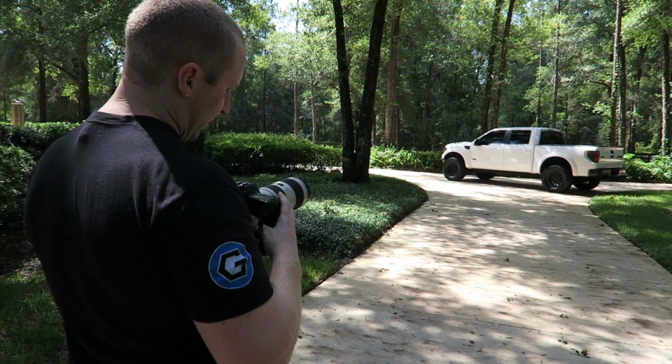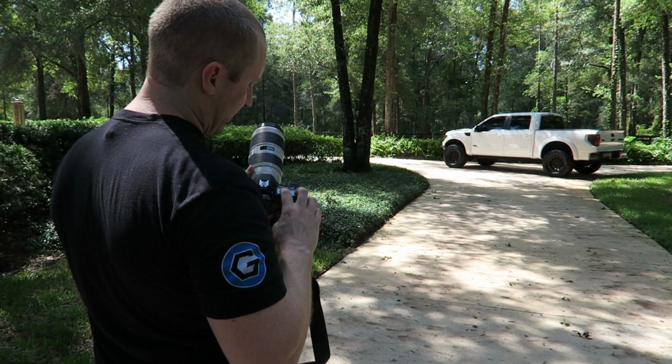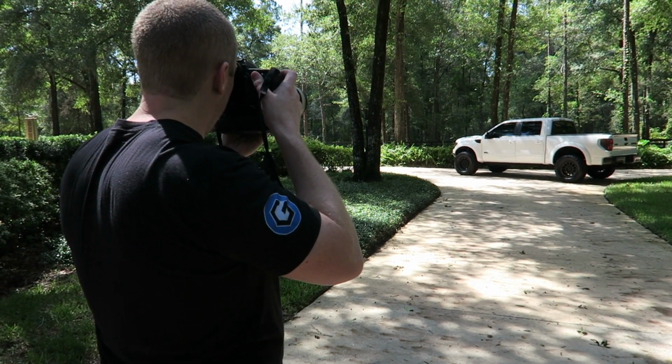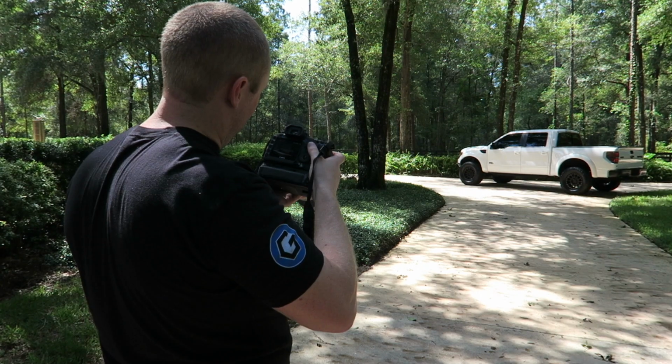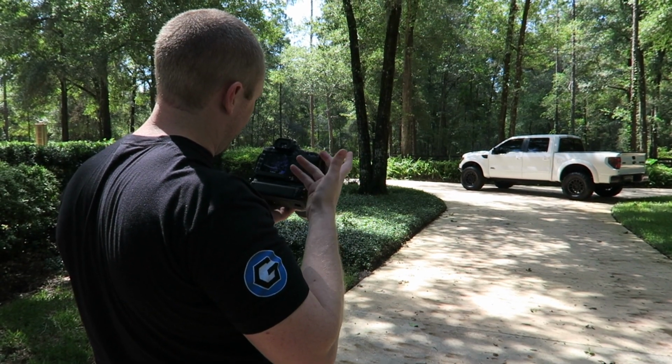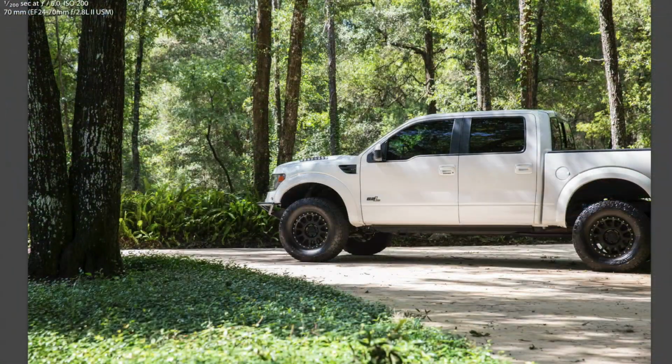And then what I'll normally do is just sort of play with the settings and see if I can figure out by looking at the screen how much brighter it needs to be. So I'm shooting at 1/200th of a second, so I need to slow that down a little bit because it's a little dark.